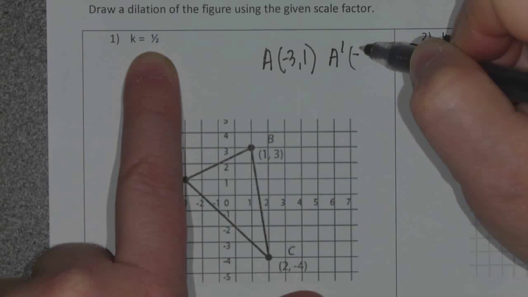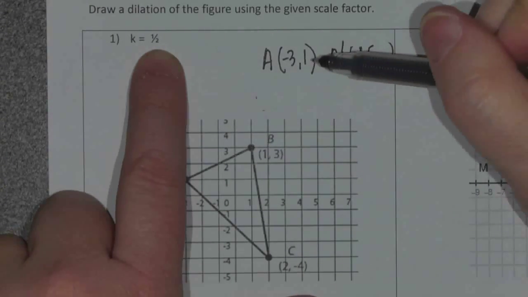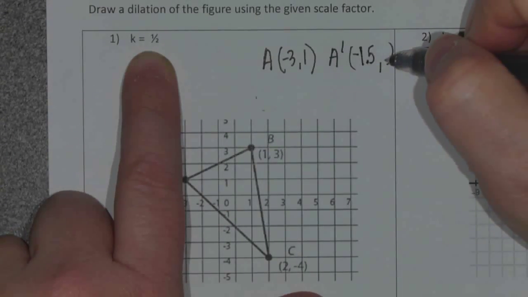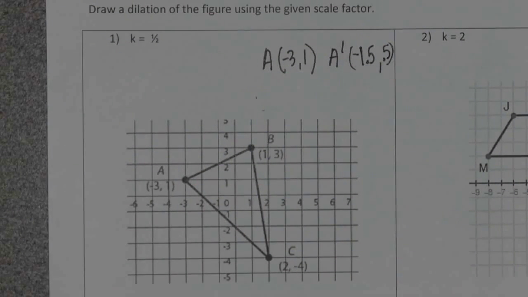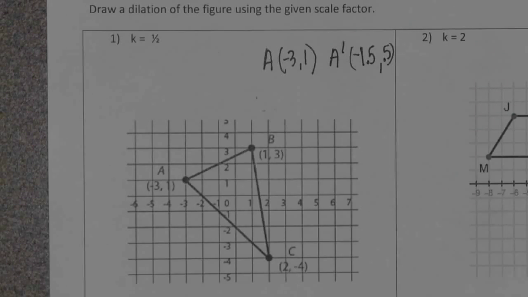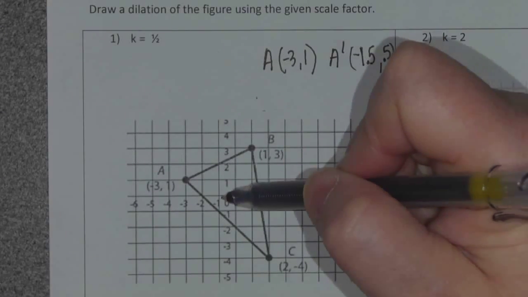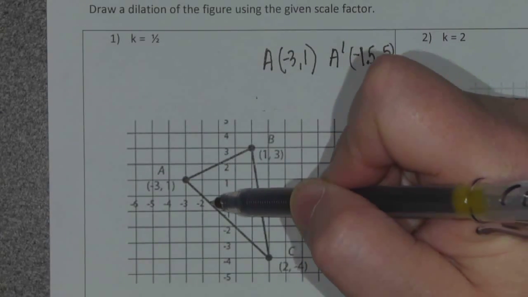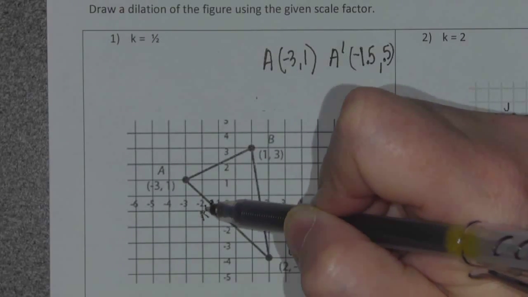You totally can. Did you get -1.5, okay? And what's 1 times 1/2? 1/2 or 0.5, right? Either way you want to do it. So my A prime is going to be -1.5 and 1/2, right here maybe for my A prime.